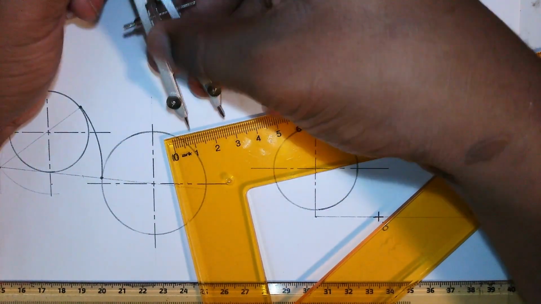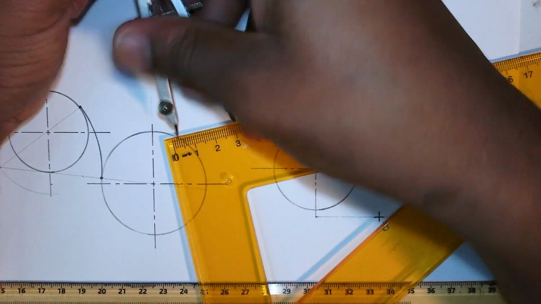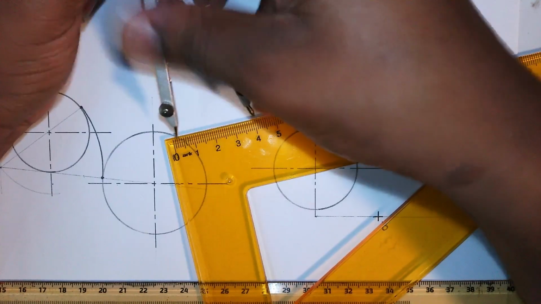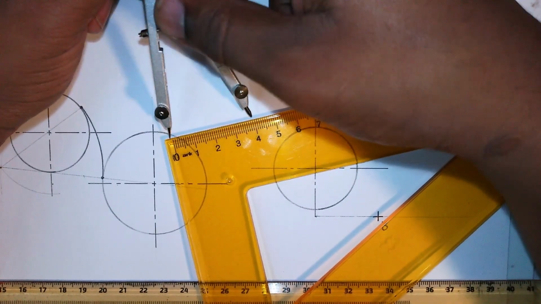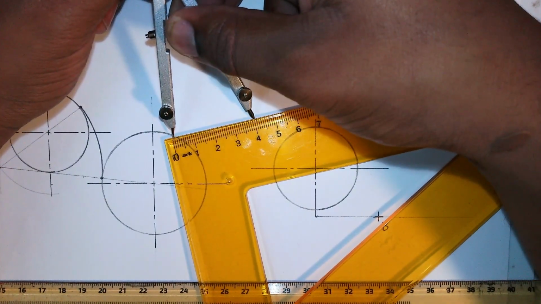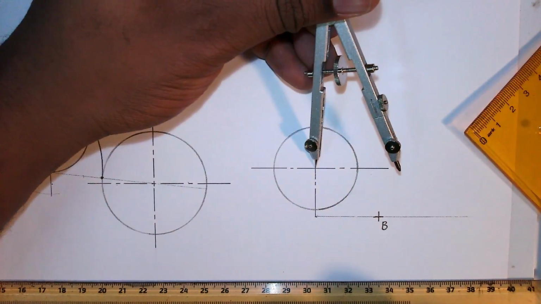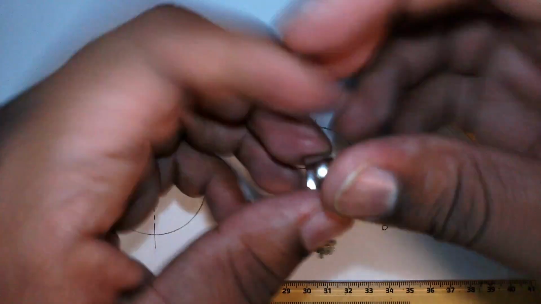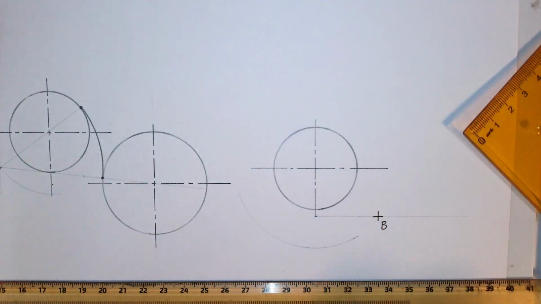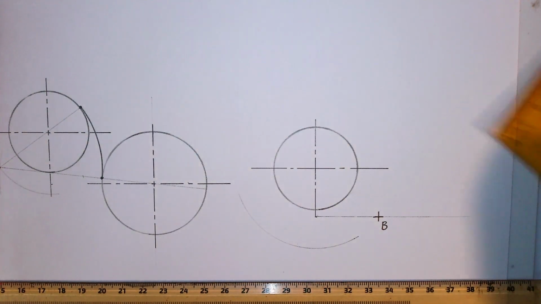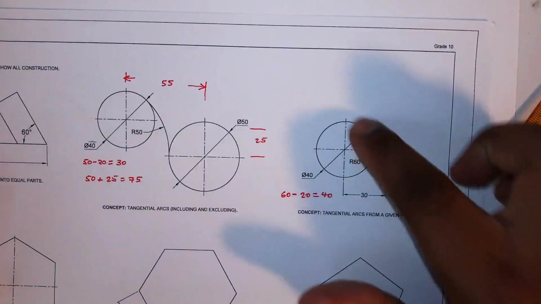So I take my compass and adjust it to 40. 40 is there. Then I place my compass at the center point and draw a light construction arc at the bottom there. So I'm done with the circle.